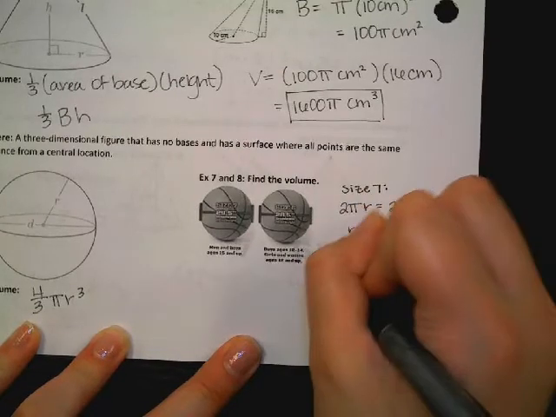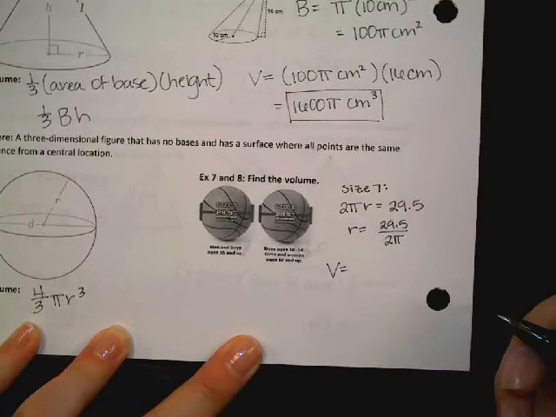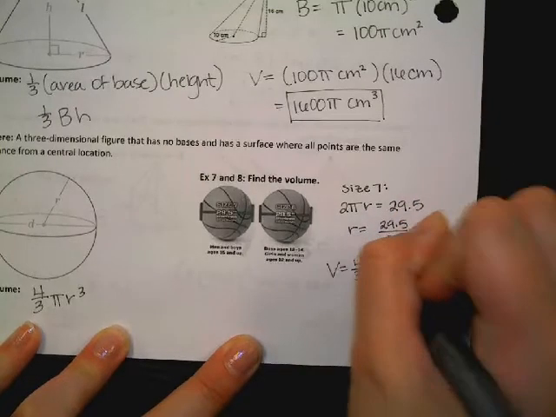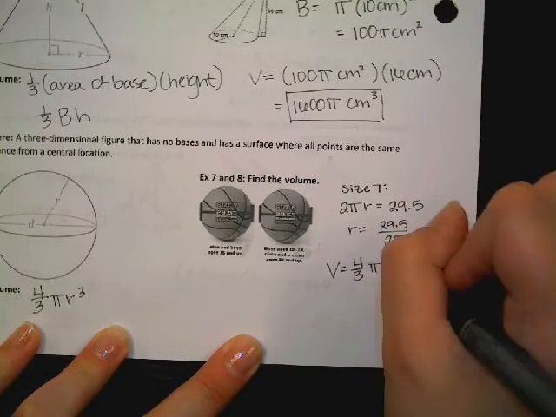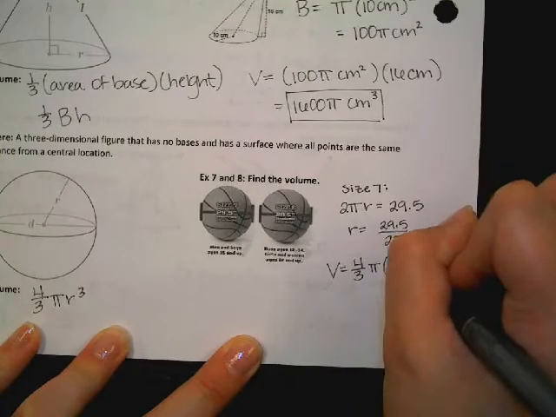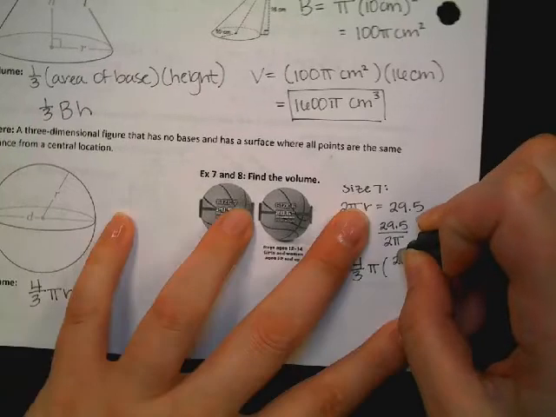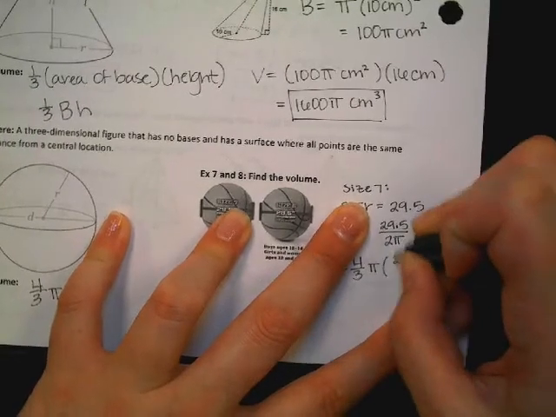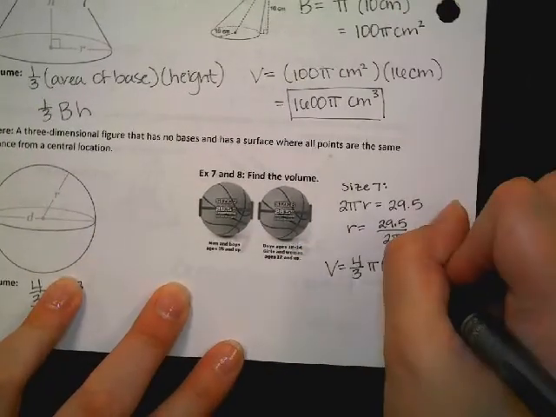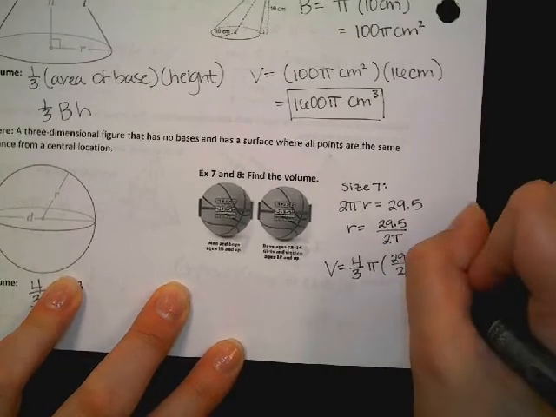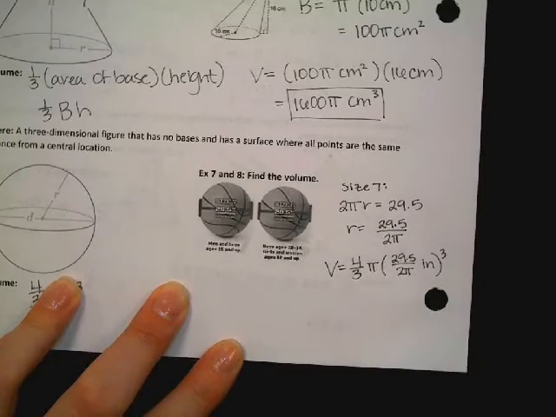And so now I can say the volume of that particular basketball would be 4/3 pi times 29.5 over 2 pi, and then this is inches cubed.